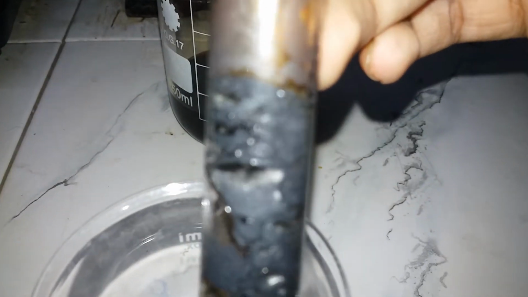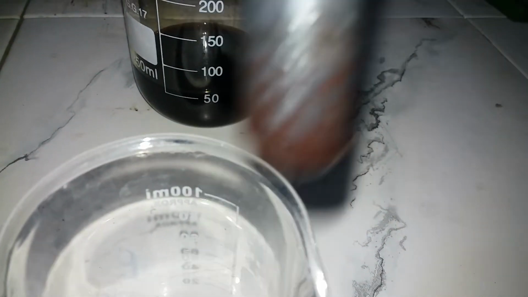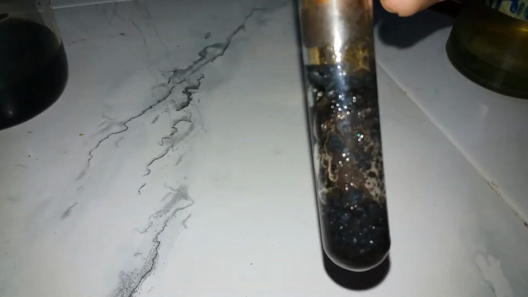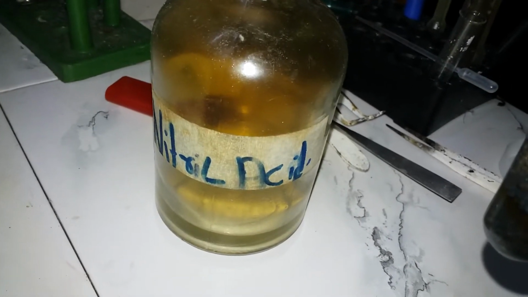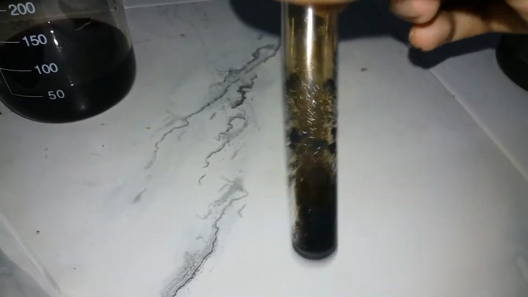Immediately you can see iodine precipitate out, and the reaction is exothermic, and the black stuff that you see is actually iodine. And yeah, there we go. So except of hydrogen peroxide, you can also use nitric acid. Good.